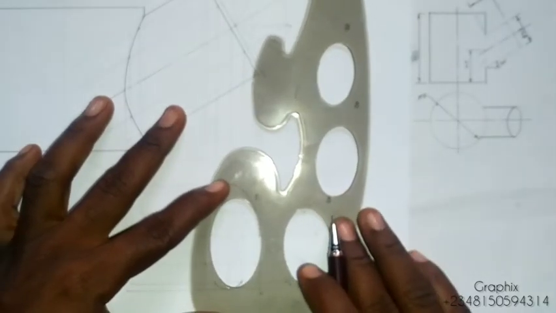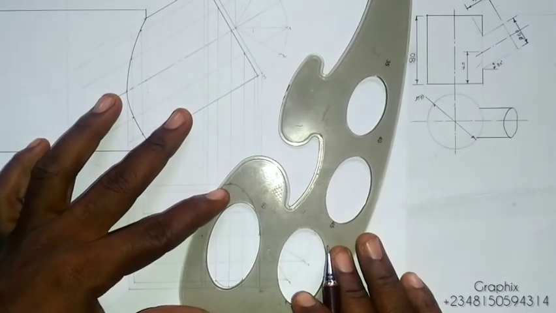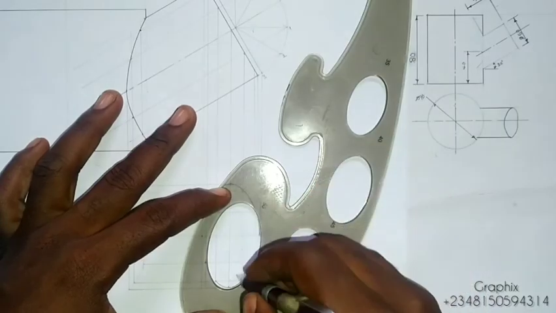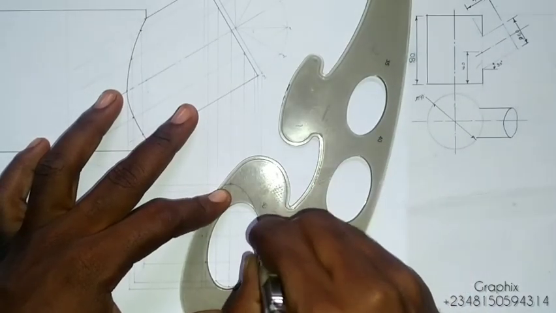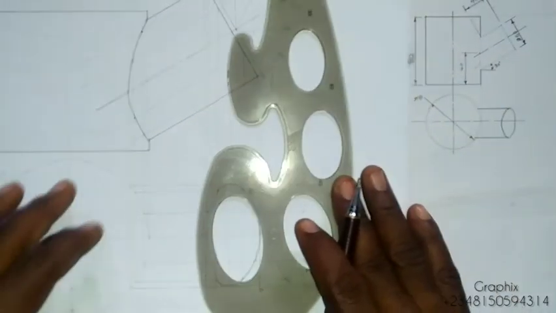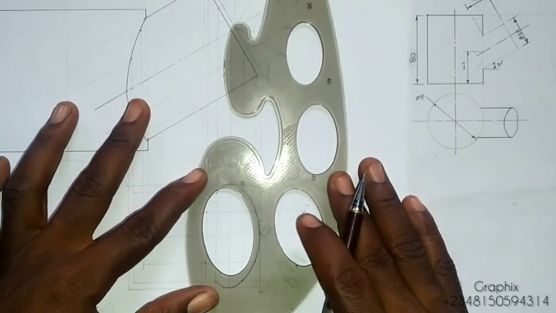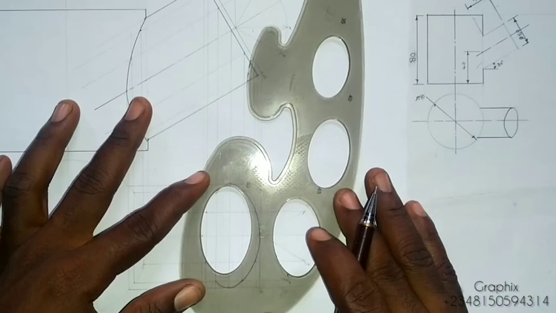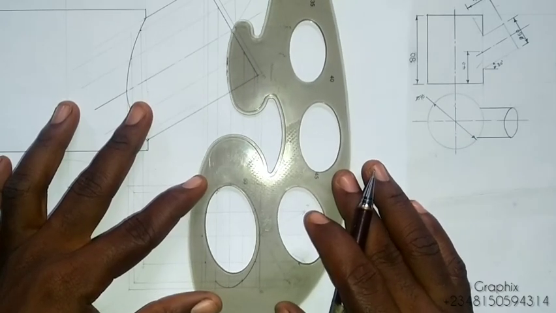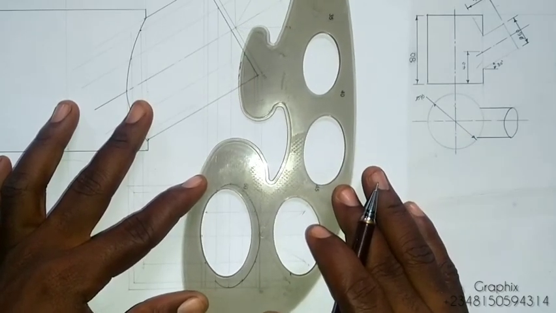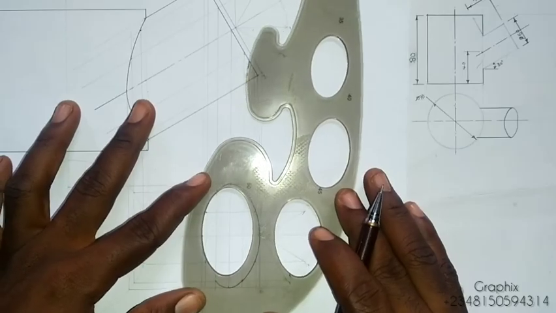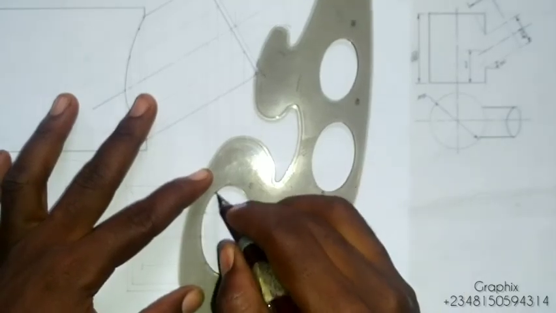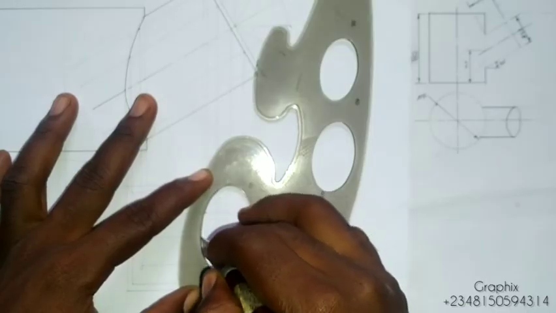And you connect here. So you come here too. Connect this too. And this one too.